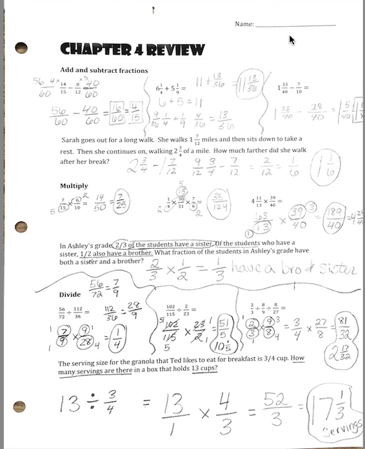For number 2, 6 and a fourth plus 5 and 1/9. I'm going to add the 6 and the 5. I get 11. I'm going to put that to the side, and I'm going to deal with 1/4 plus 1/9. When I get a common denominator and add, I get 13 over 36. And I add that to the 11, so 11 plus 13 over 36 gives me my answer.